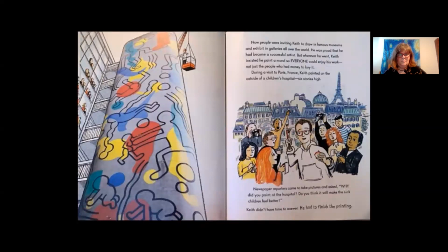Now people were inviting Keith to draw in famous museums and exhibit in galleries all over the world. He was proud that he had become a successful artist, but wherever he went, Keith insisted he paint a mural so everyone could enjoy his work, not just the people who had money to buy it. During a visit to Paris, France, Keith painted on the outside of a children's hospital, 6 stories high. Newspaper reporters came to take pictures and asked, "Why did you paint at the hospital? Do you think it will make sick children feel better?" Keith didn't have time to answer. He had to finish the painting.